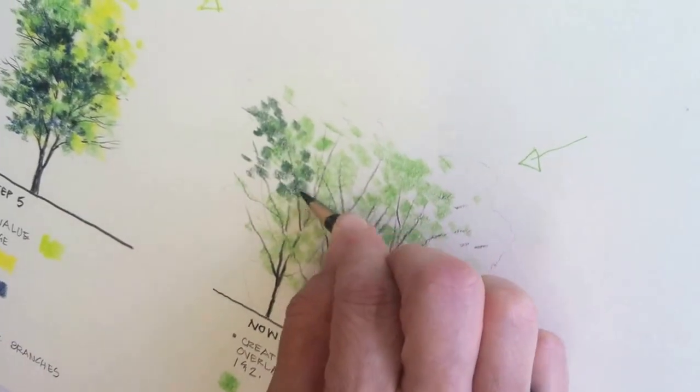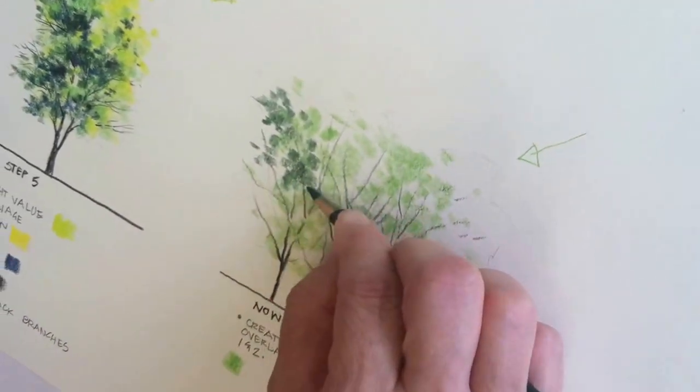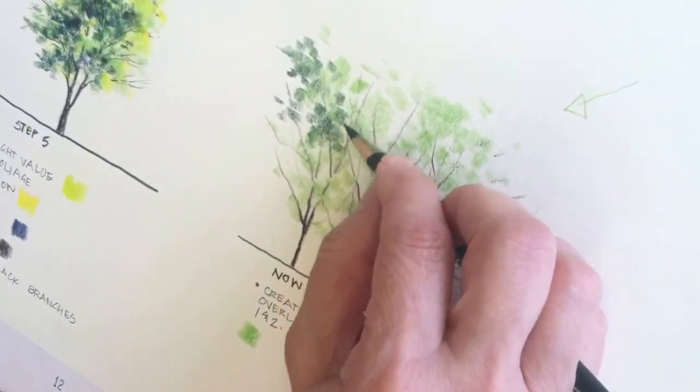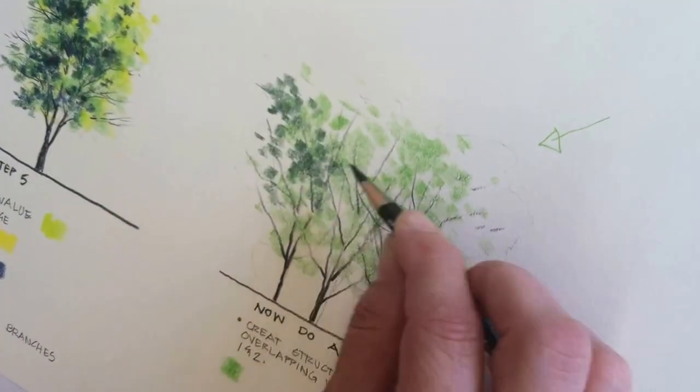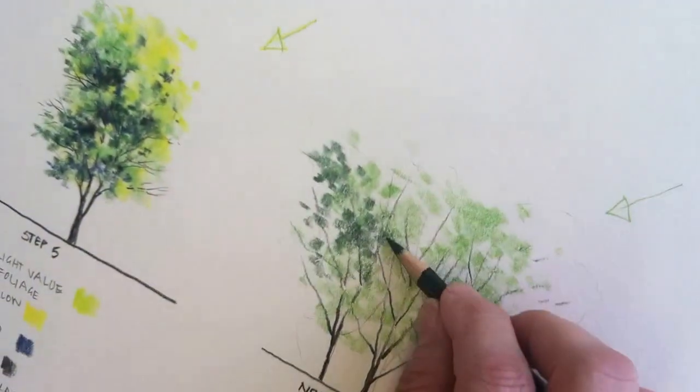So the dark value is going to be always on the opposite side of the arrow. Mostly. Nice. See over here, there's some dark.